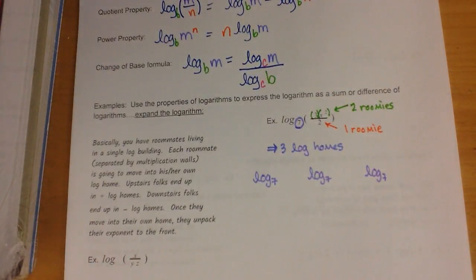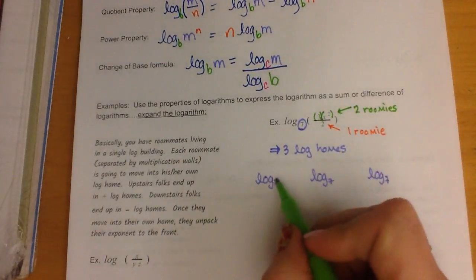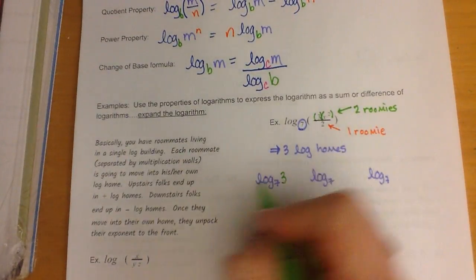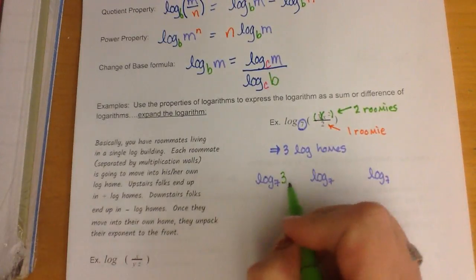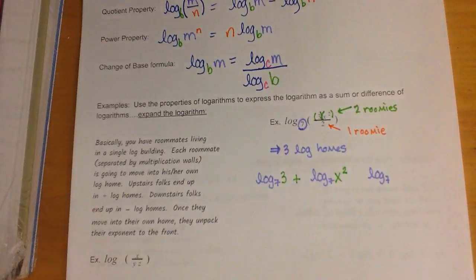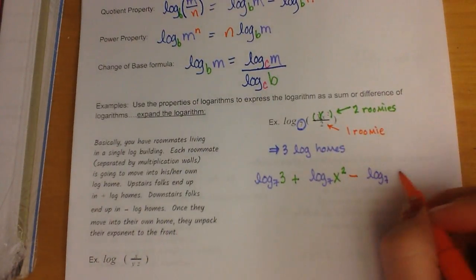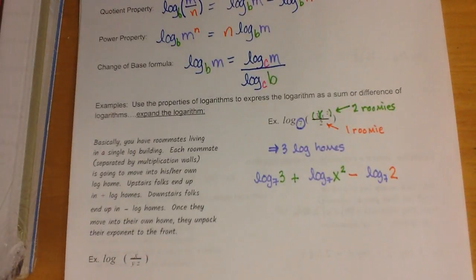Remember that the upstairs roomies end up being positive. So I'm going to have log base 7 of 3, which is positive because there's nothing out front, plus log base 7 of x squared. And then the downstairs roomie ends up negative, so I have minus log base 7 of 2.